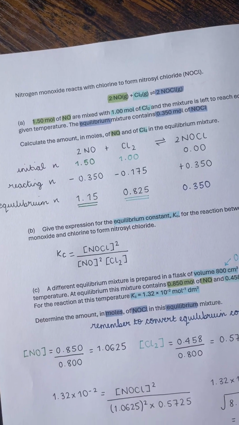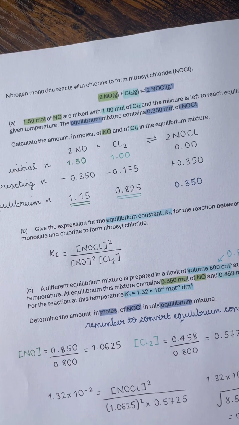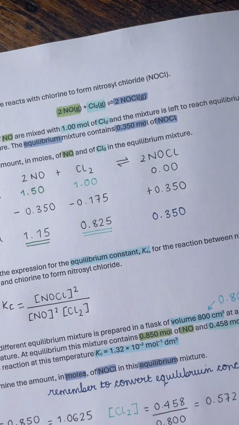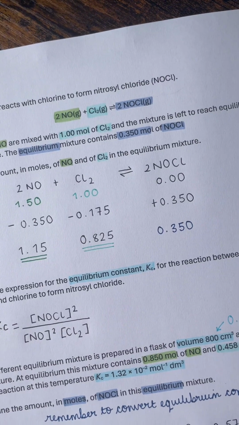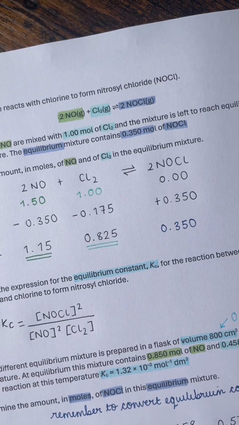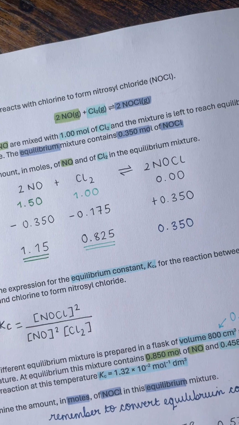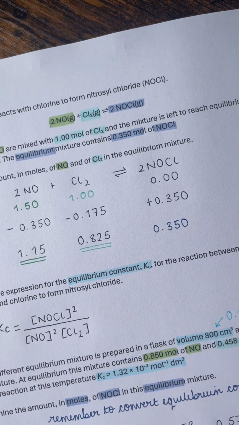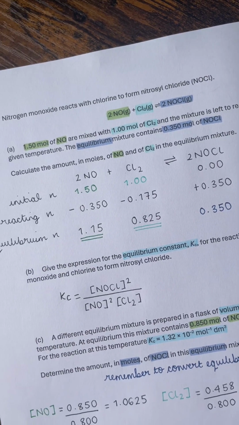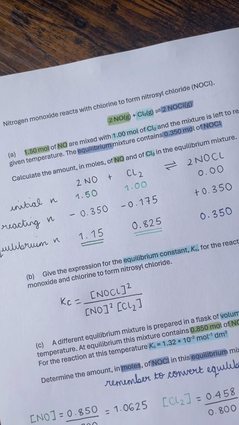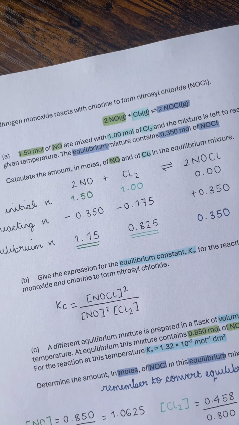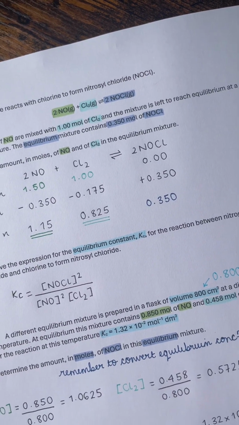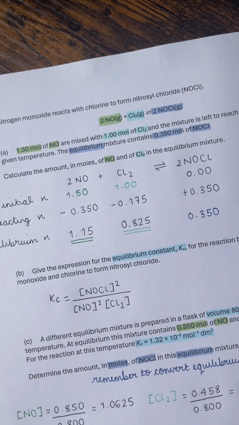Okay, so we're told that nitrogen monoxide reacts with chlorine to form nitrosyl chloride, the NOCl. Then we're given our balanced chemical equation for this reversible reaction there. So I'm using green for the NO, turquoise for the Cl2, and then the deep bluey purpley grey for the NOCl. We're then told in part A that we've got 1.5 moles of NO that are mixed with 1 mole of Cl2, and that the mixture is left to reach equilibrium at a given temperature.